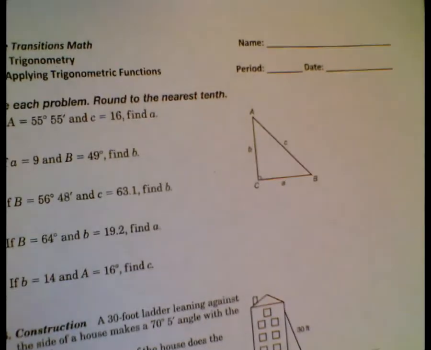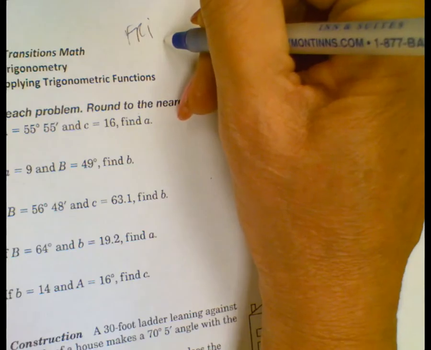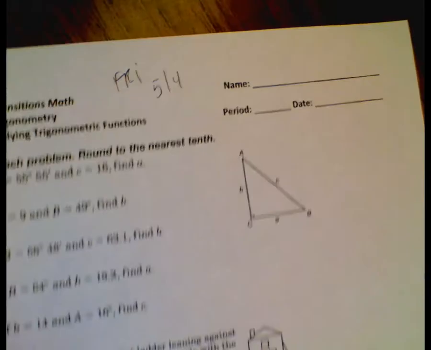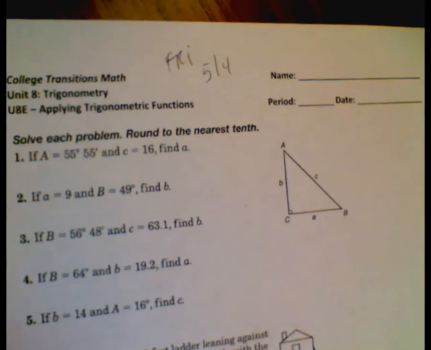Solve each problem. This is homework. Friday. What's the date? May 4th. Okay, Friday, May 4th. Solve each problem, rounding to the nearest tenth.